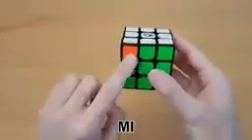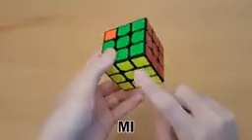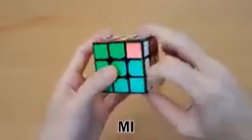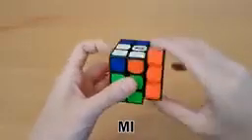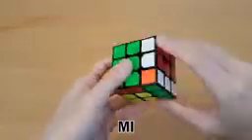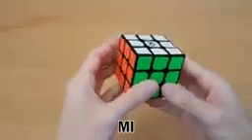Next, we'll have to do I, and how we can get I down to here is with F, R prime. That puts the orange sticker over here, then just swap. Now we'll have to undo those moves from the beginning, and that's it.